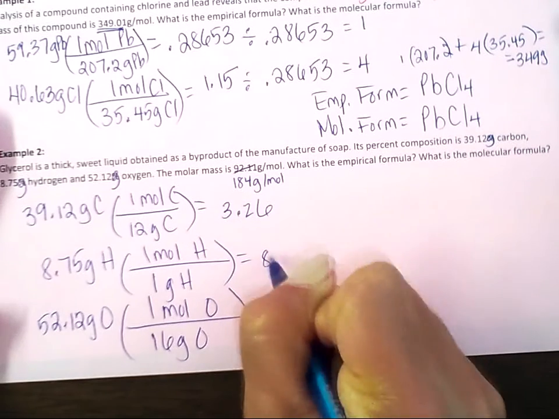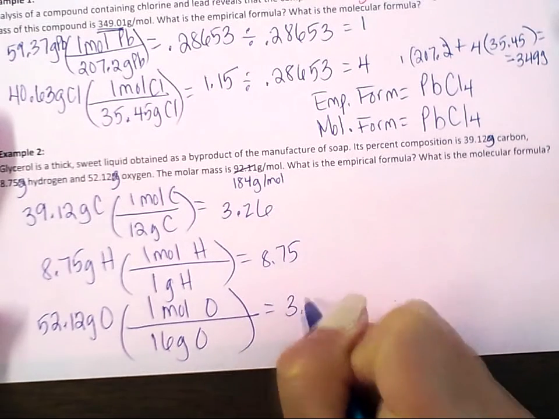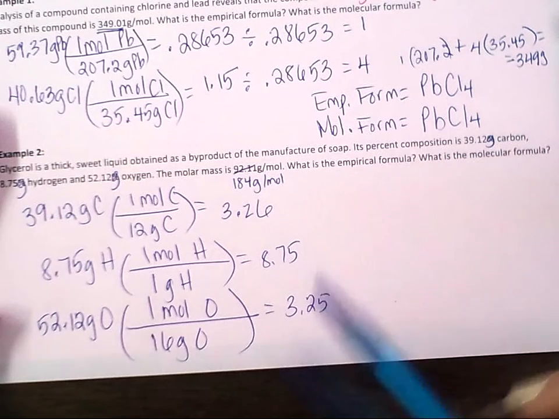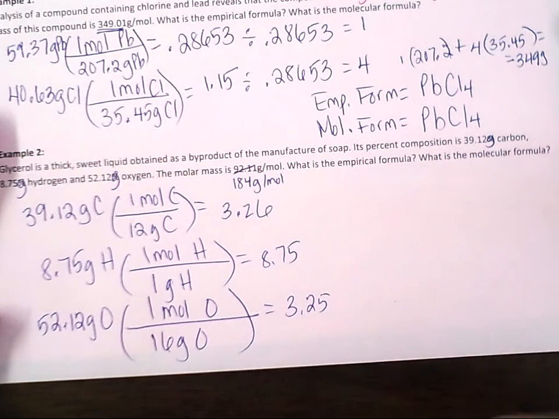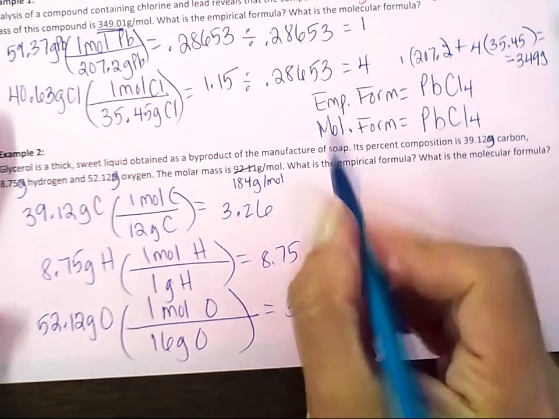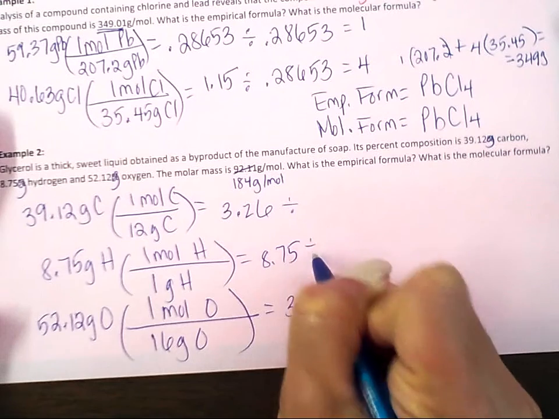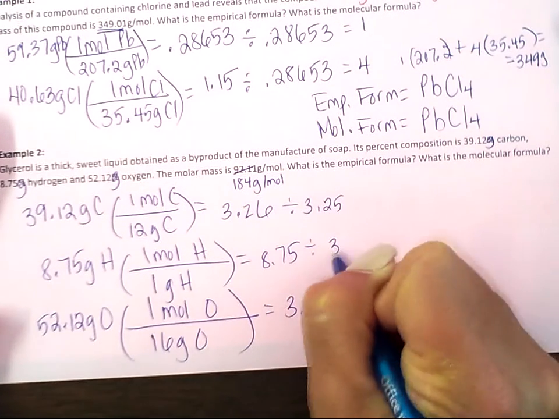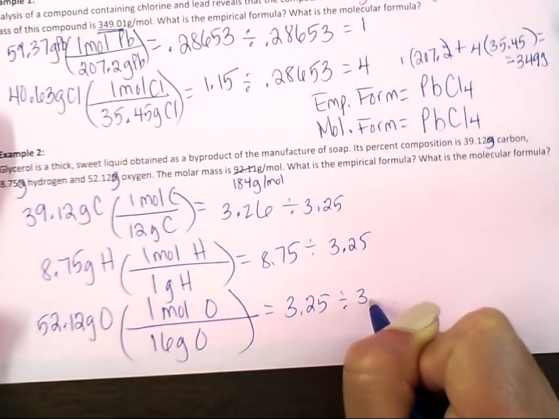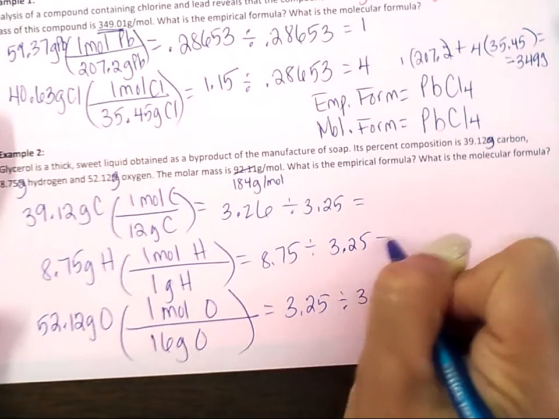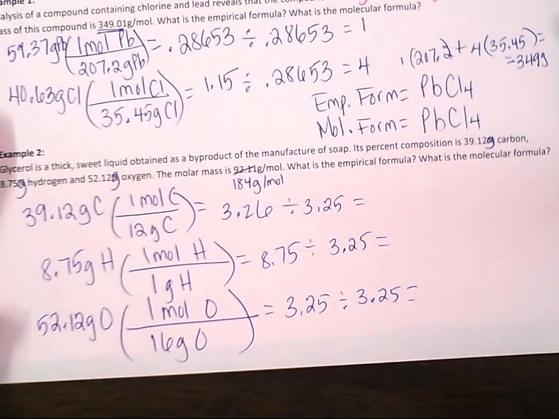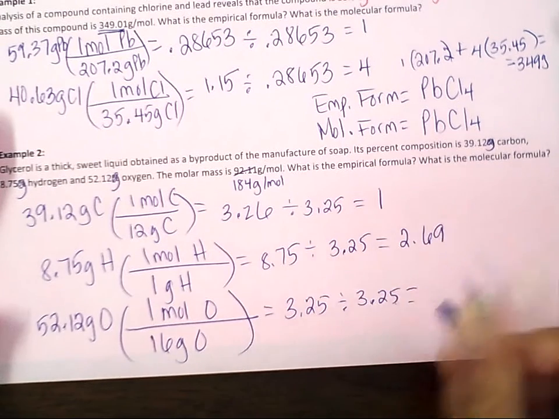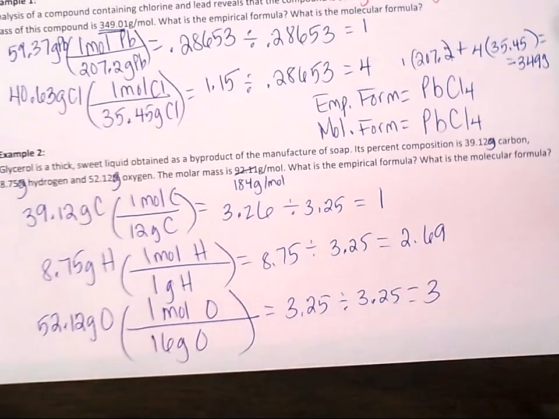And this is what you would get: 3.26, 8.75, 3.25. Then you ask yourself which one is the lowest number of all of those answers, and it's what? First, second, or third? Third. So you're going to divide all 3 of them by that 3.25. Now, this one is a little bit different. You're going to get a whole number. This one is 2.69, and the last one is 1.